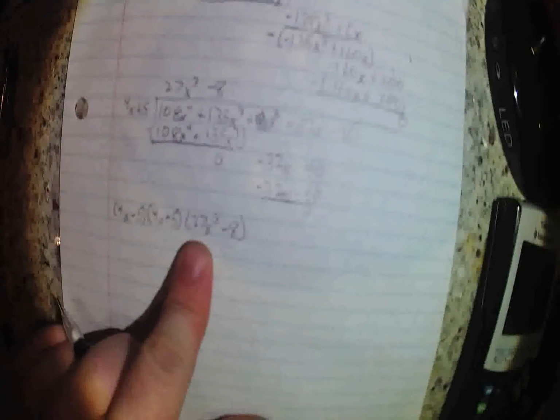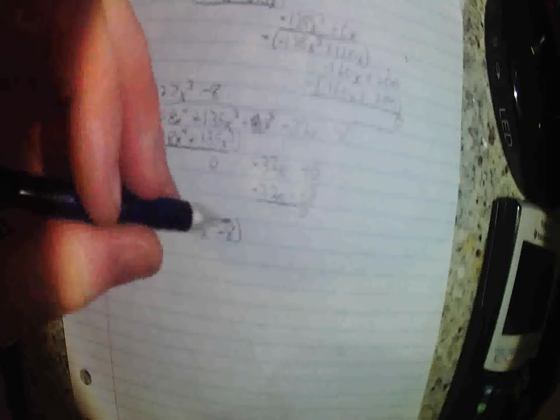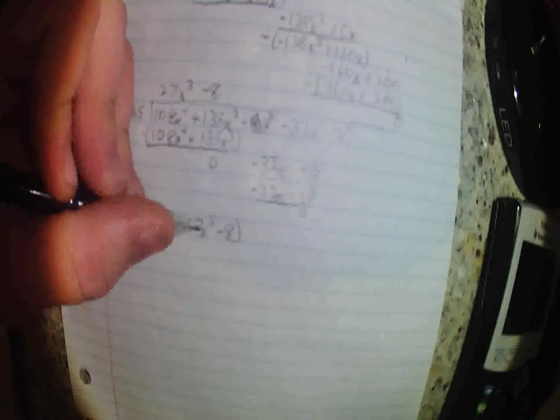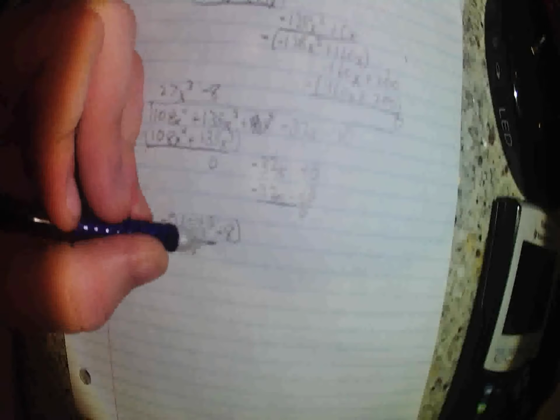Yet we aren't done. Since this, as you can see, both the 27x cubed and the 8 are cubed numbers. So that means that by using the difference of cubes, we can simplify this further. So now 3 and x are the cubed roots of 27. So we put 3x, and 2 is the cube root of 8.